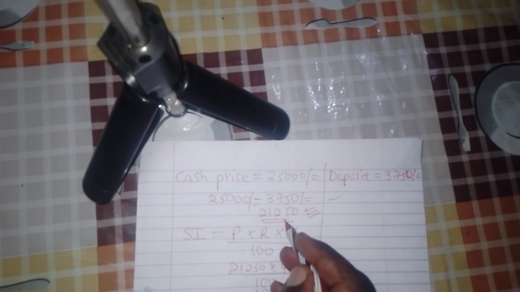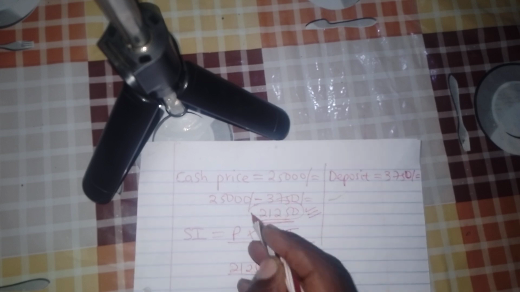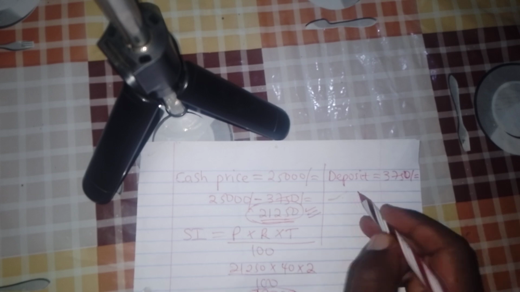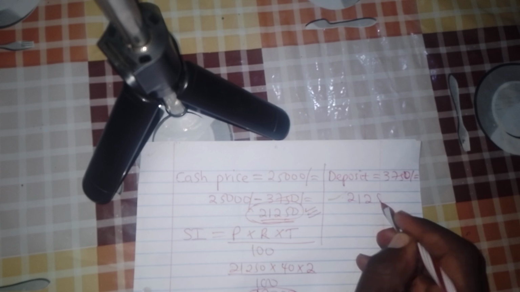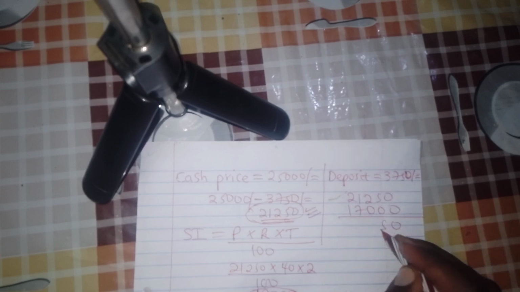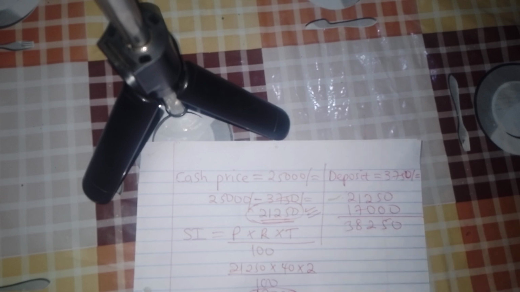And remember, the person was supposed to have paid just 21,250, but because of this balance, the seller decides to charge a 40% per annum interest on this amount of money. So for the 2 years, the balance ended up earning an interest of 17,000. So the person ended up paying a total of 21,250 plus 17,000, the interest earned, which is 38,250, and not 21,250.